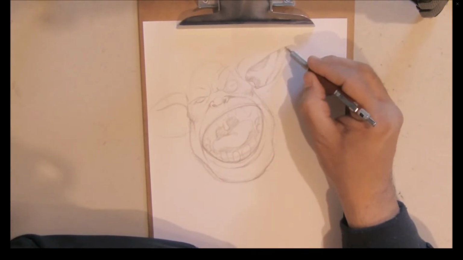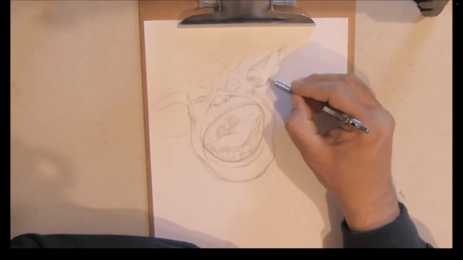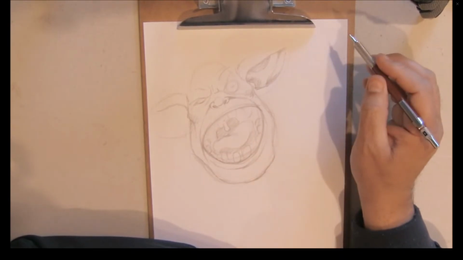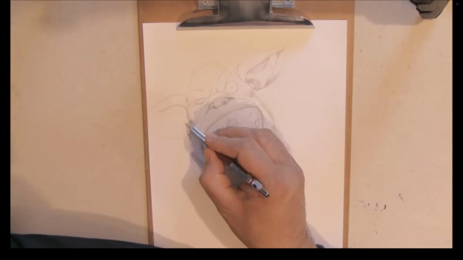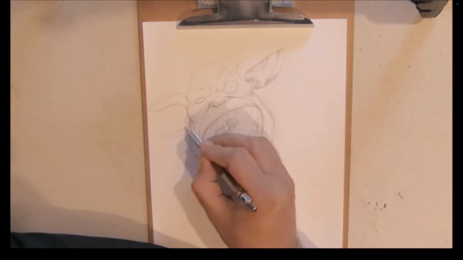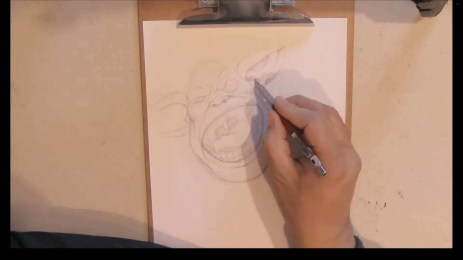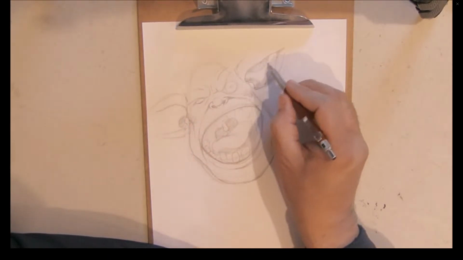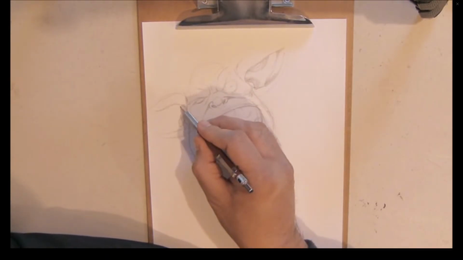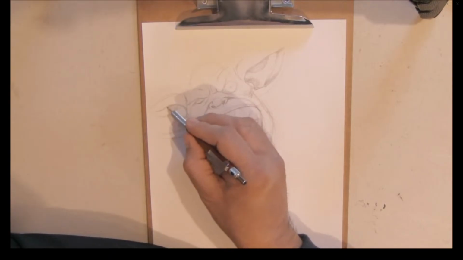I don't even know what you call it, but it's one ear. Go to the other ear. Do the opposite of what we did here. Like this. Right there.